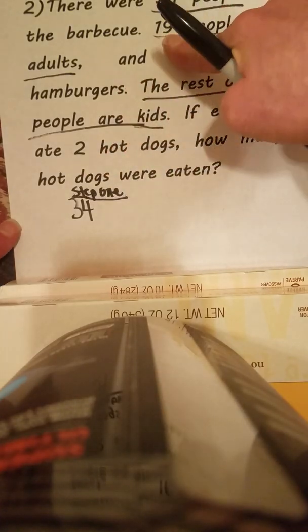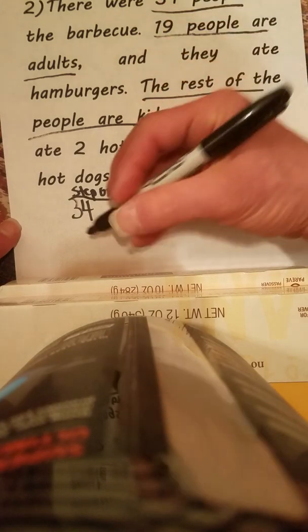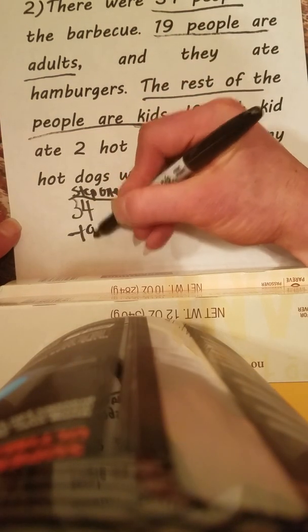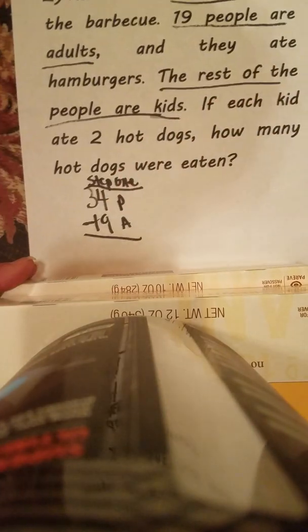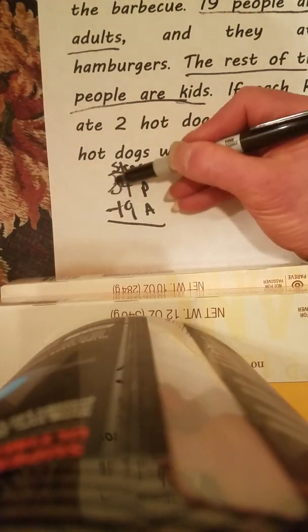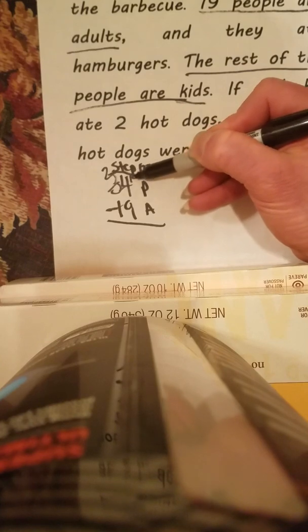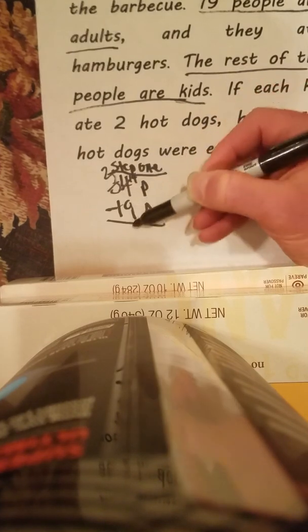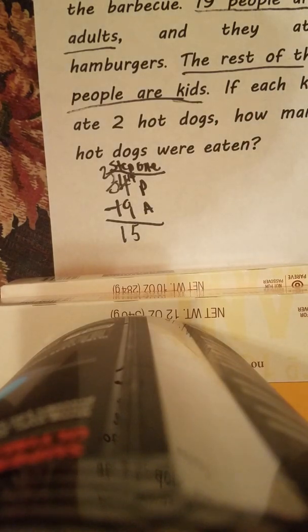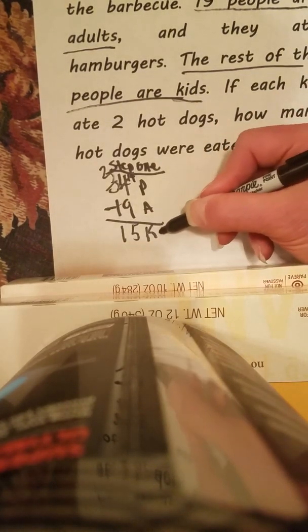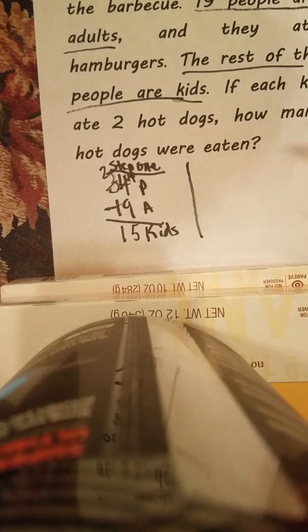And we know out of that group, that's a part of it, 19 were adults. People, adults. Okay? So now we have to subtract. 34 minus 19, I know it's a little off to the side. Okay? And we are left with 15. Well, who is 15? 15 are kids. Okay, so we know that's step 1. 15 out of these 34 people are kids.